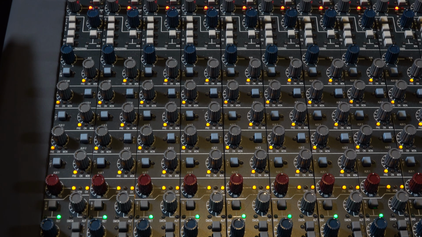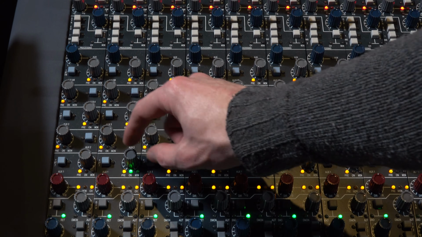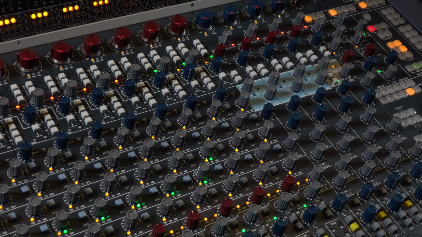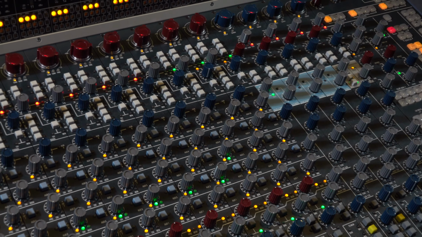Let's add some effects to our vocals using an outboard reverb unit. We're going to use aux number 1, so I take my microphone channel, send it to aux 1 and turn up the send level. We also need to make sure that the master level is up, so aux 1 master should also be on and turned all the way up.